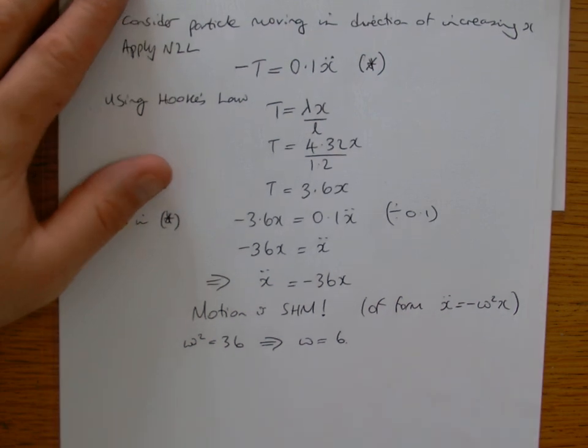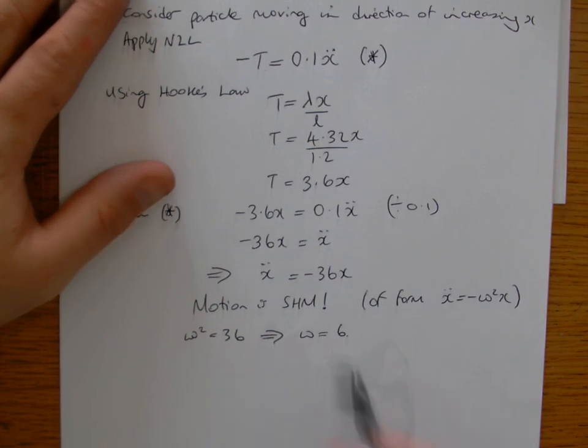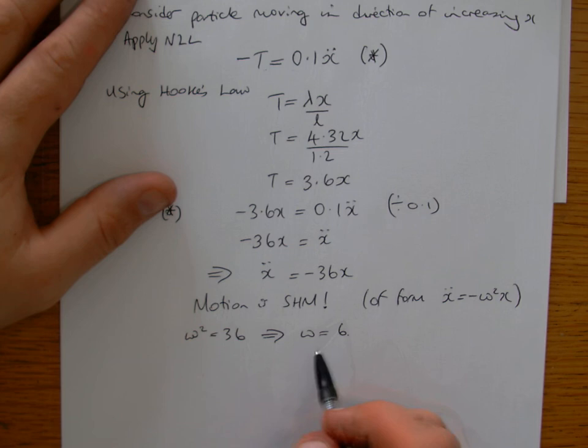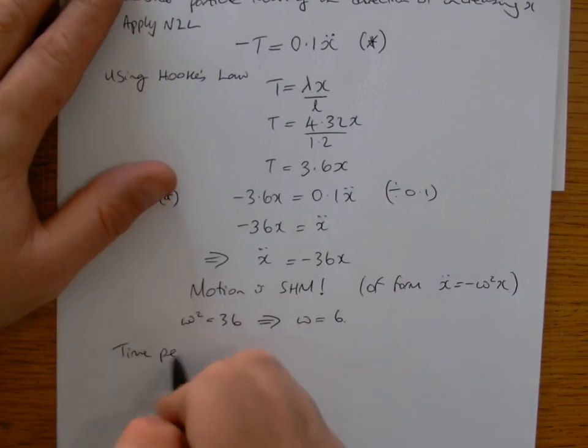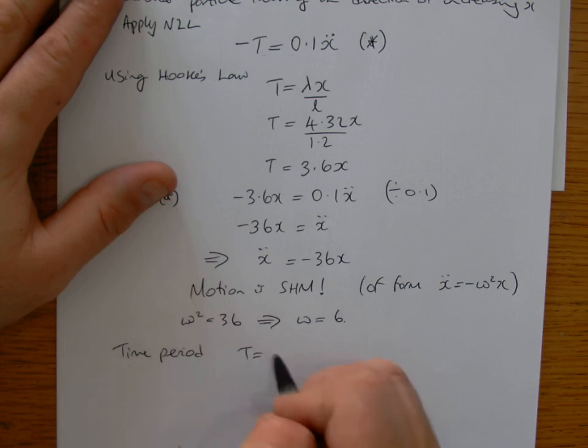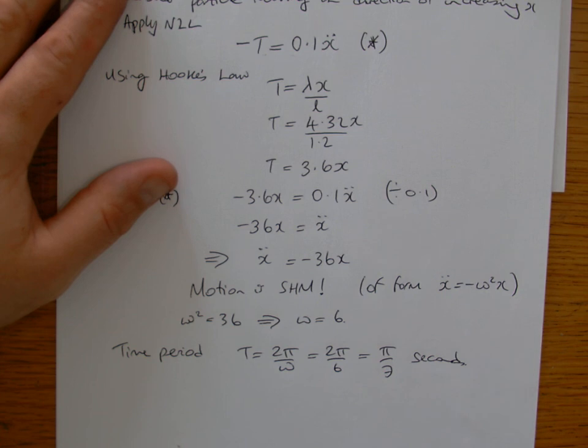We've shown this is SHM, and we've got omega. Next, the period. The time period T is equal to 2 pi over omega, and because omega is 6, we get pi over 3 seconds.